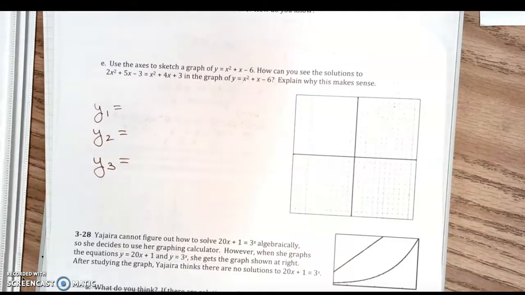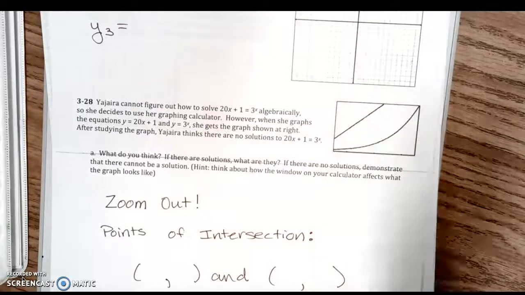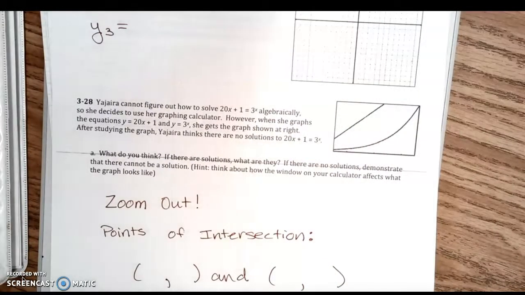If you want to type it into your Desmos graphing calculator while I'm talking, that's fine. Okay? And that's going to finish up question 27. Okay? All right, let's look at question 28.